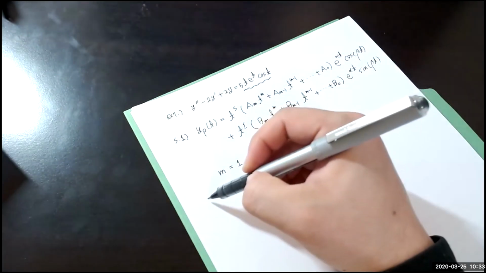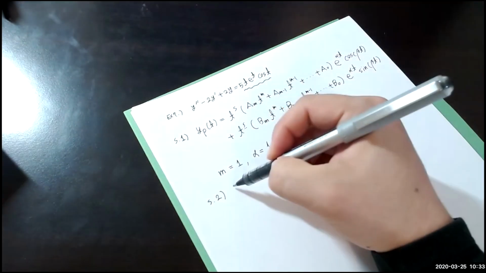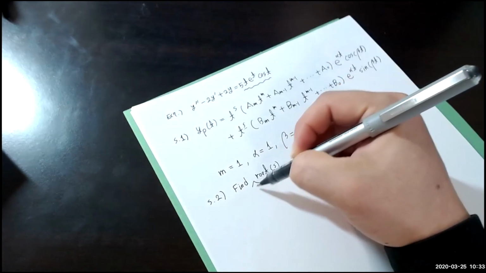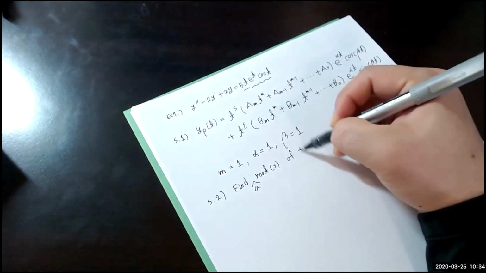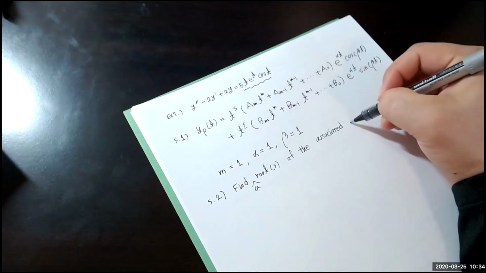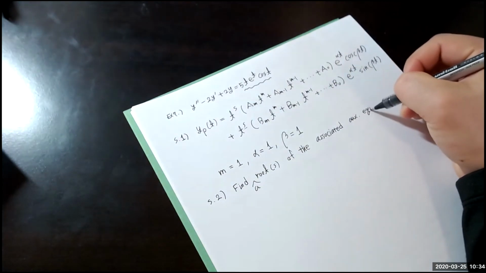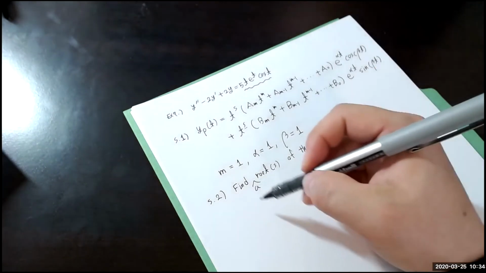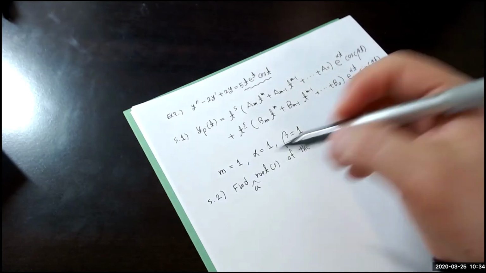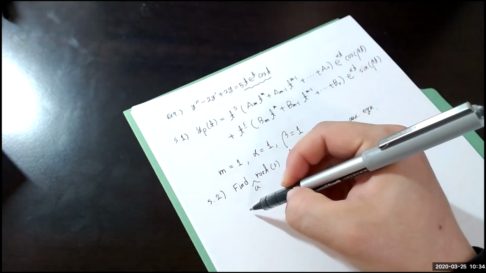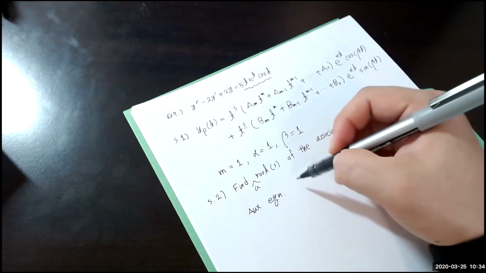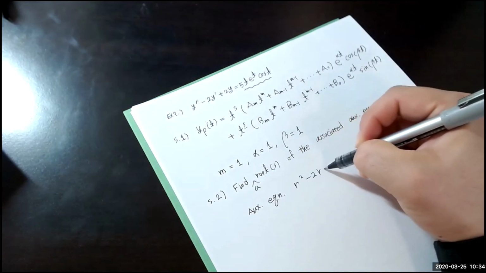Okay, so this is step 2. We find the root of the associated auxiliary equation. The auxiliary equation is going to be r squared minus 2r plus 2 equals 0.